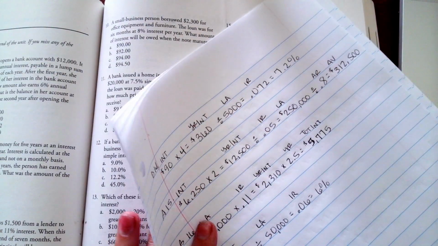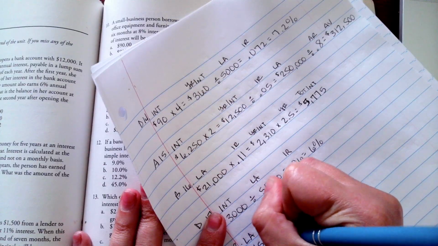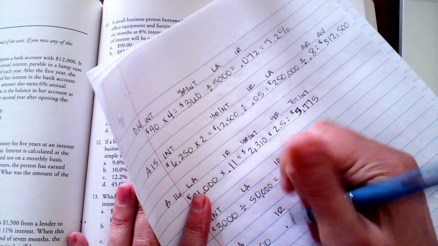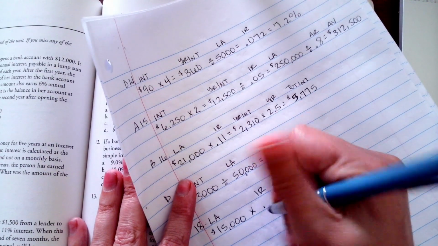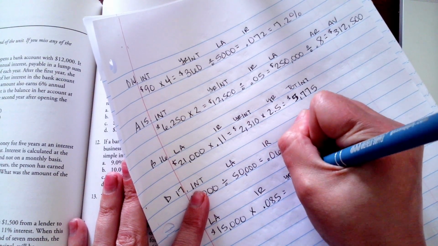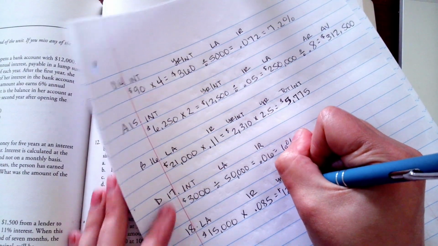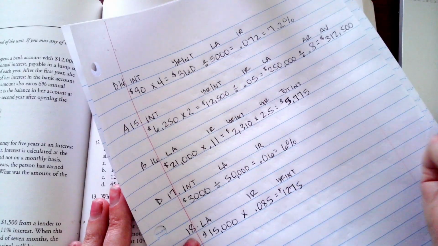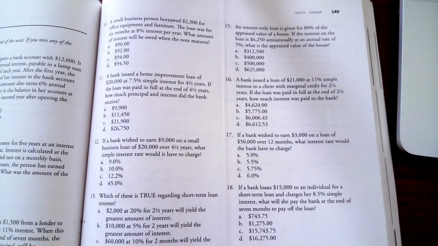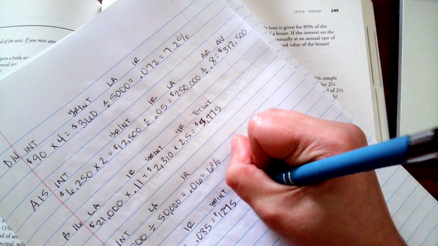So we know that the loan amount was $15,000 and that the interest rate was 8.5%. So we're going to multiply by 0.085. This gets us our yearly interest paid, which is $1,275. So this is yearly interest, but it says that she is going to pay it off in 7 months. So let's divide this by 12 months.